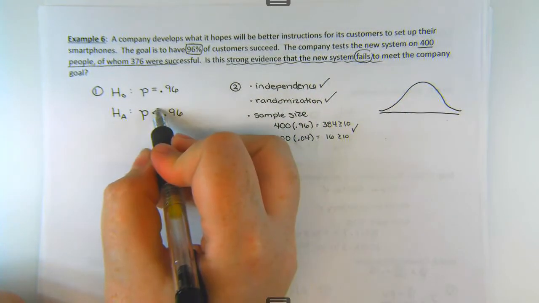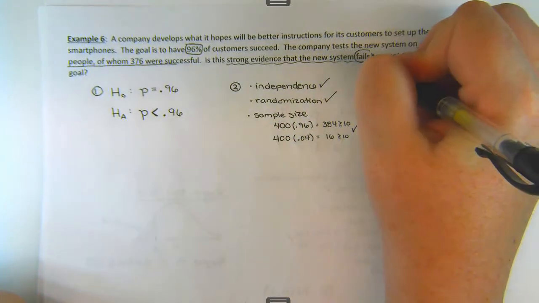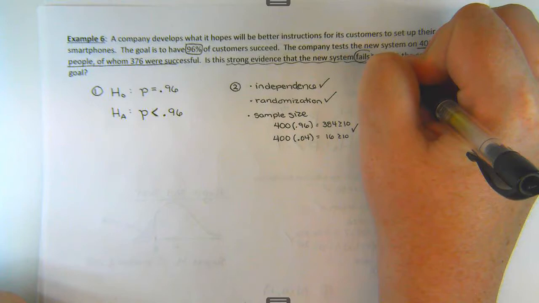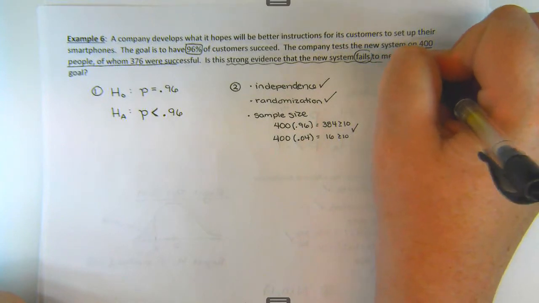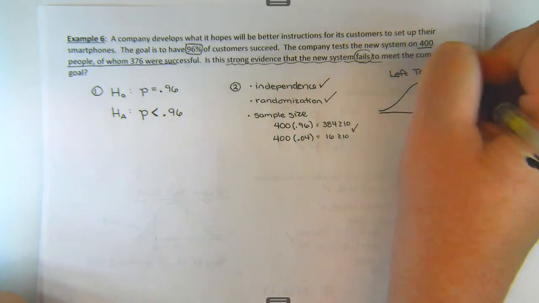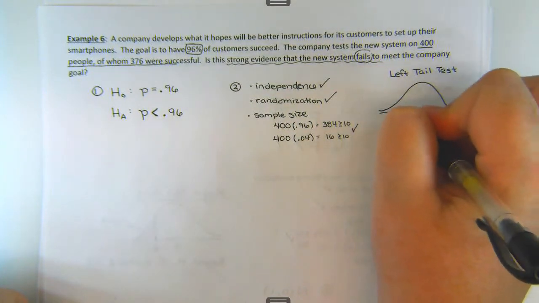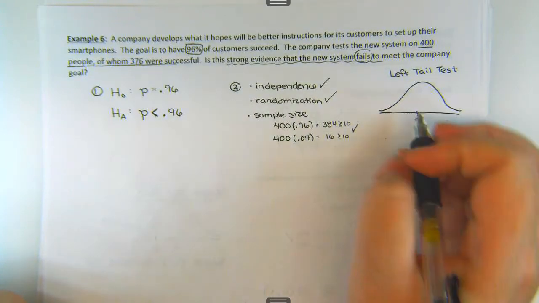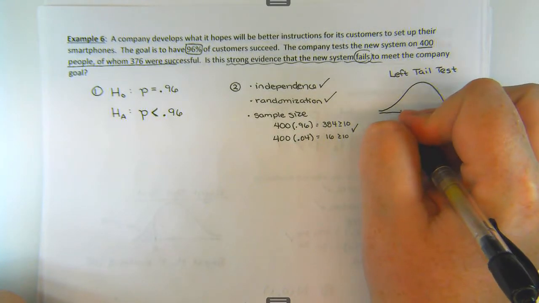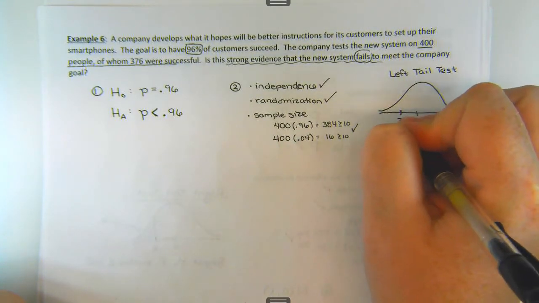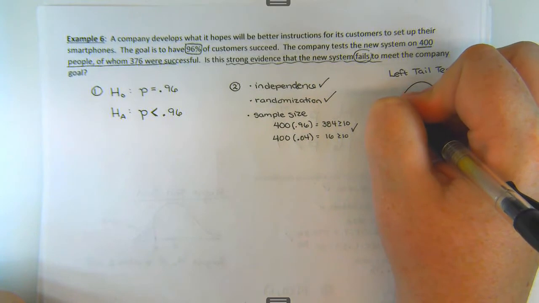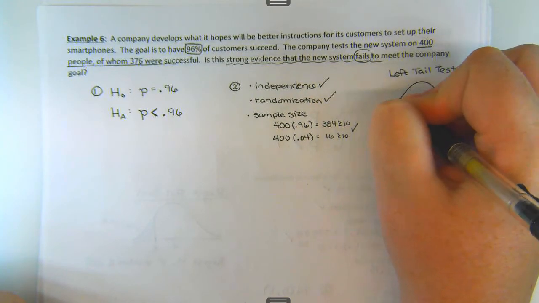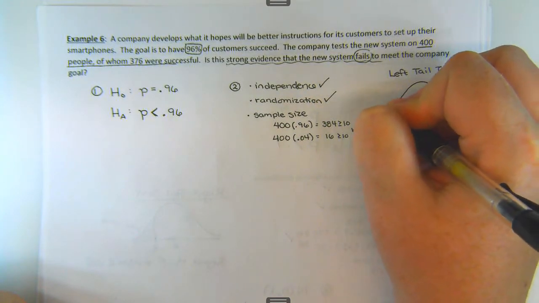In this case, using the less than symbol, we're going to have a left tail test. Meaning when we go to find our p-value, where we have our standard normal curve, we're going to have a test statistic that's landing somewhere over here to the left. And to find our p-value, we want to take the area that's created to the left of that number.